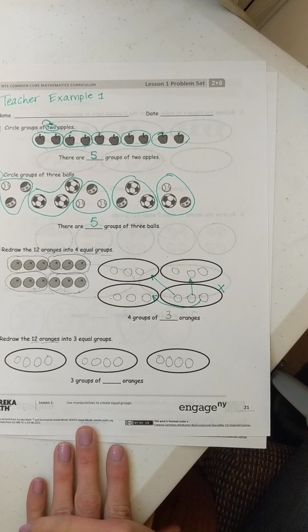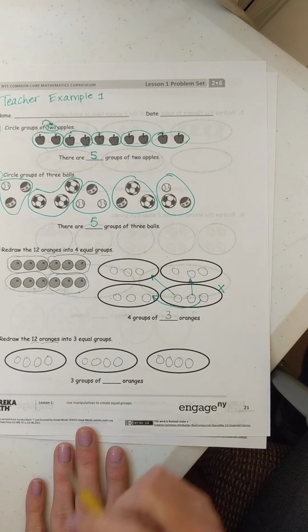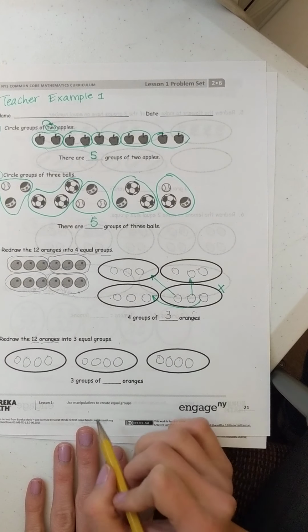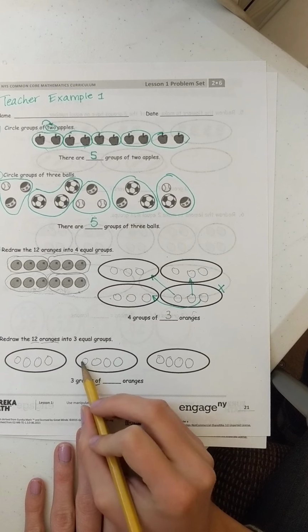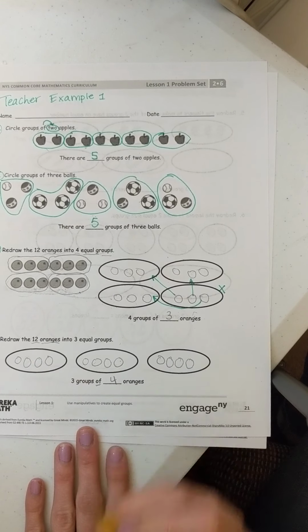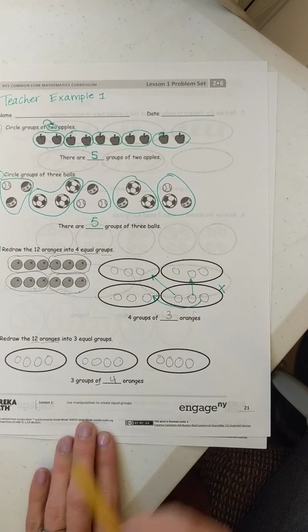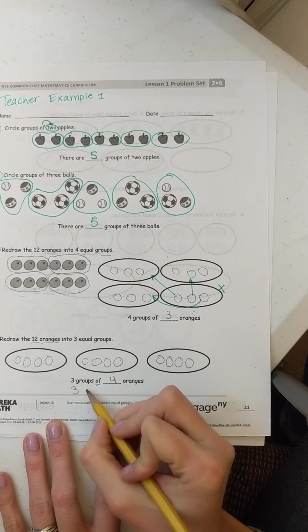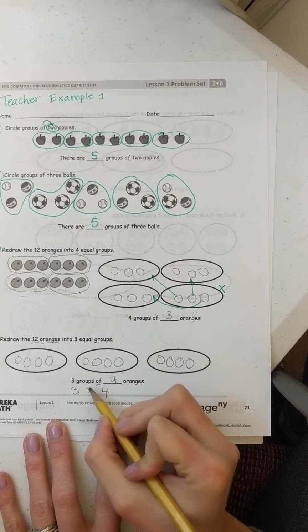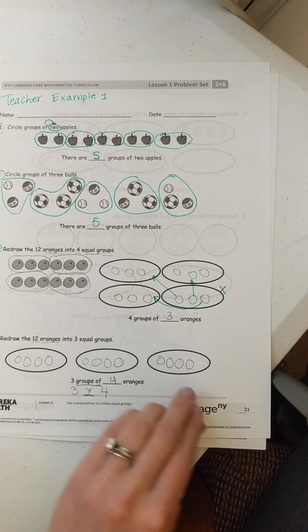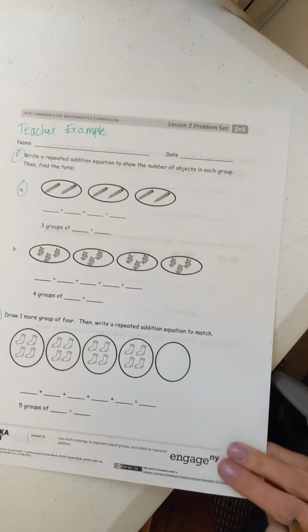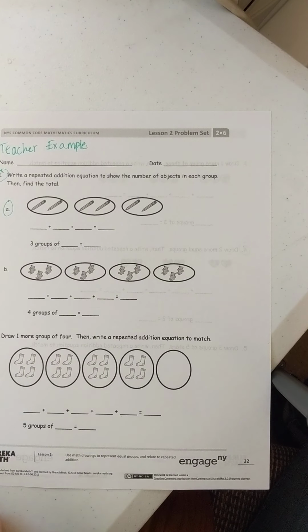That was a really easy way to split my objects into groups. That's called sharing equally. 3 groups of oranges. When I see of, I look inside of one of the groups and see how many I have. 4 oranges. Awesome. You can think of this also as 3 times 4 because multiplication means groups of. Okay? Alright, let's try a couple more examples and then you get to go off and try on your own.